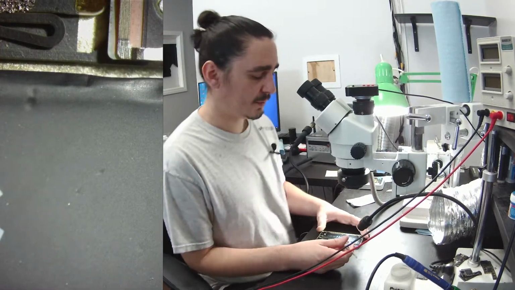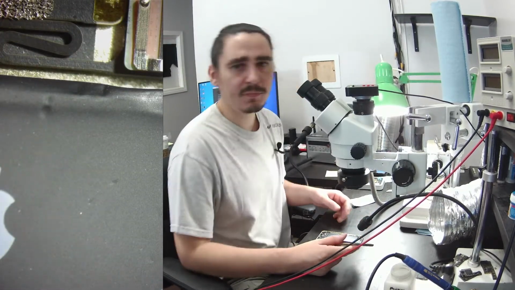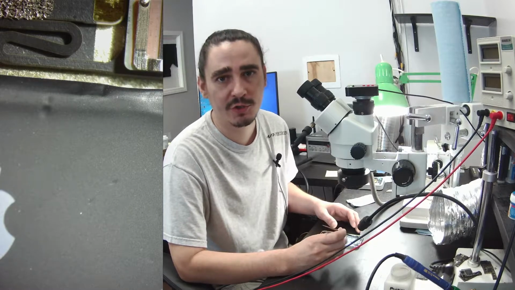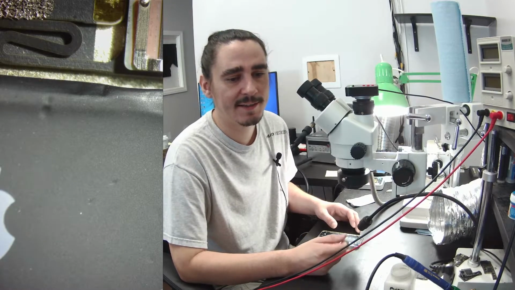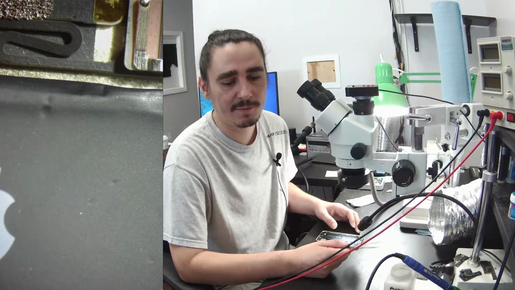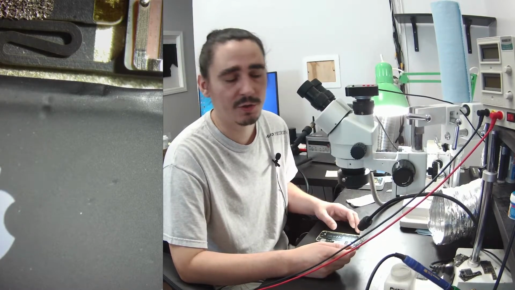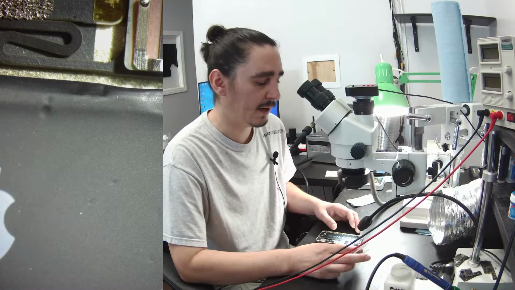So this phone has been to another shop. The customer is trying to pull the pictures from it, and she's taking it to a normal iPhone repair shop. She said that the phone appears to be turning on, but there's no image on the screen. So I haven't done anything to this phone other than take off the screen so far.